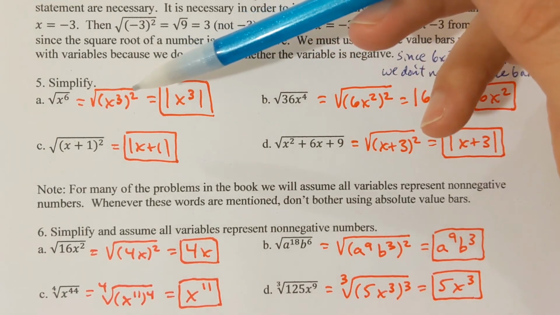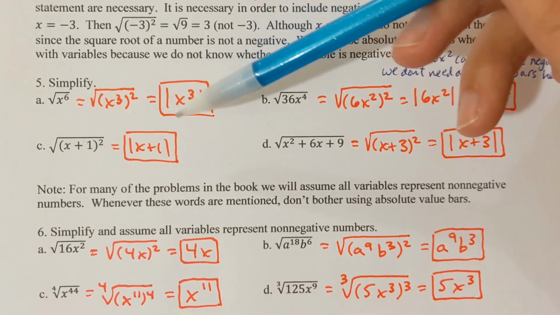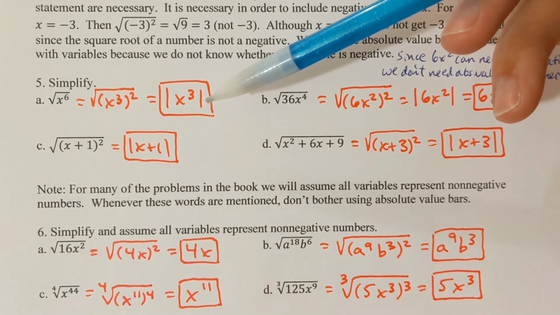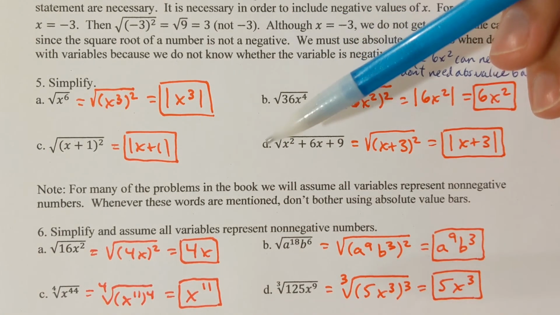Now, the square root of a number is never a negative, so I want absolute value bars around x cubed. If I didn't have that, it would be a wrong answer. Okay, so again, be careful about that.